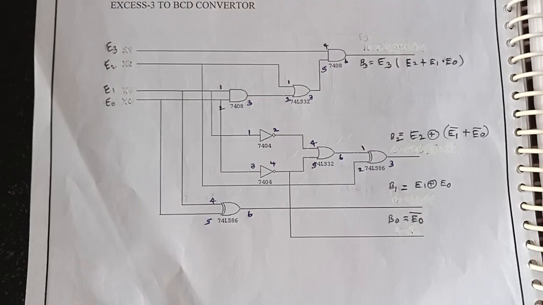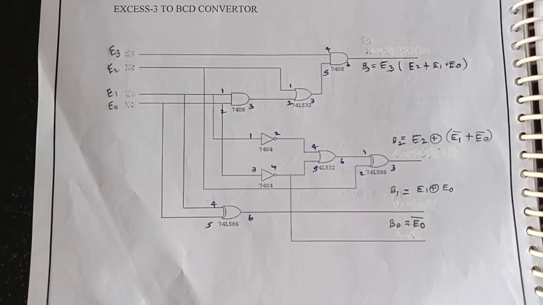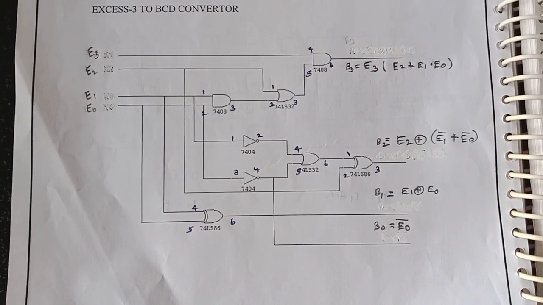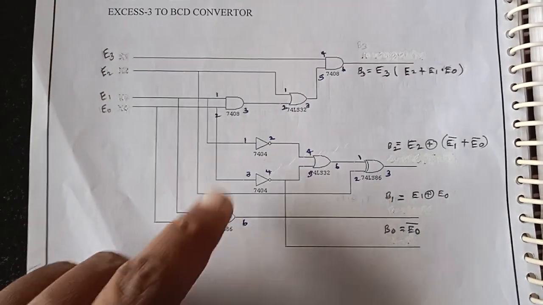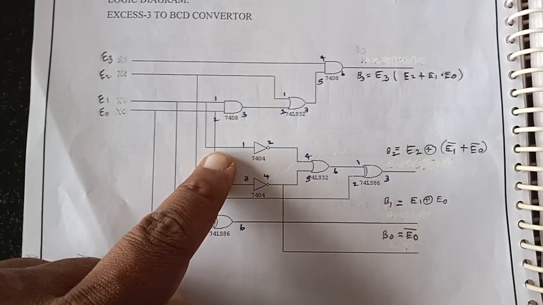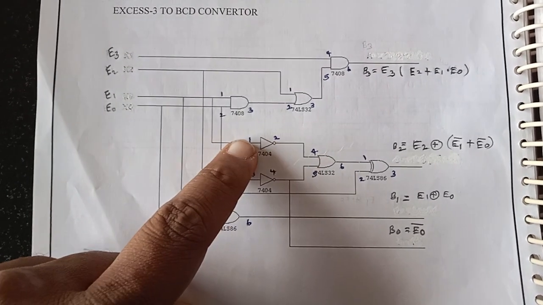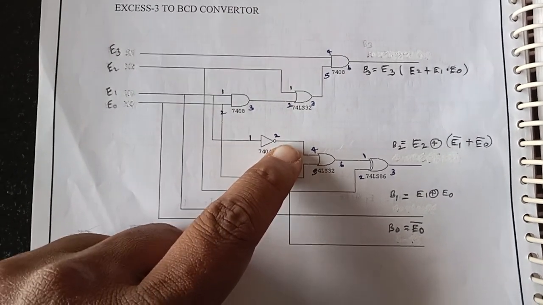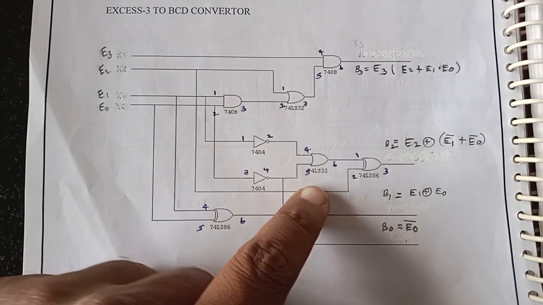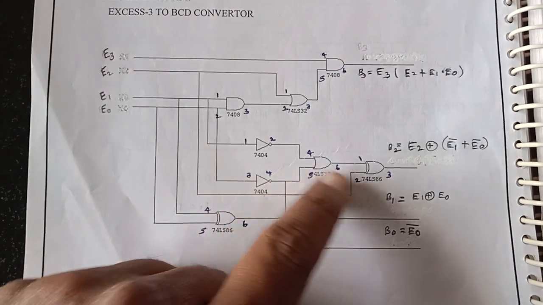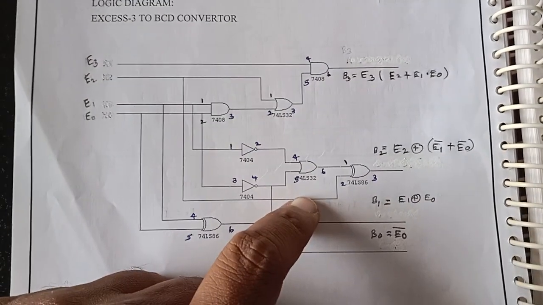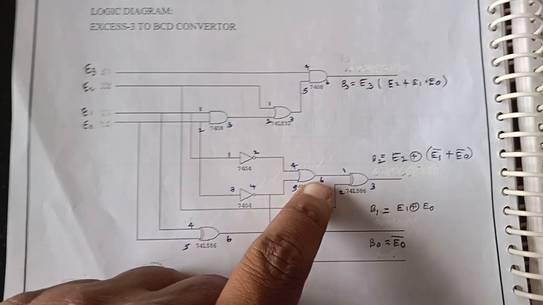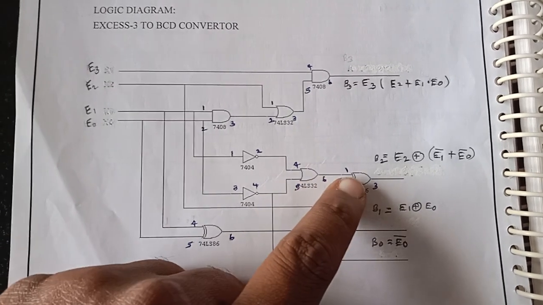So next, we want to draw the logic diagram for B2. B2 is equal to E2 XOR into E1 bar plus E0 bar. So first we want to use 2 NOT gates for the inversion of E1 and E0. So the output at pin number 2 is E1 bar, here E0 bar, and that output is given to the OR gate. Pins number 4 and 5 are the inputs, 6 is the output. With this combination, we are getting the output E1 bar plus E0 bar. So finally 6 is the output of this OR gate, that is given to one XOR gate.